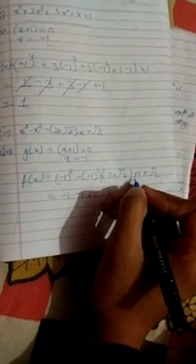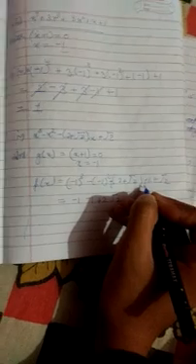So minus 1 whole cube is equal to minus 1, minus 1 whole square is equal to 1, and minus minus is plus, so minus 1 minus 1, plus 2 and under root 2, because if we multiply any number by 1 it gives the same number.